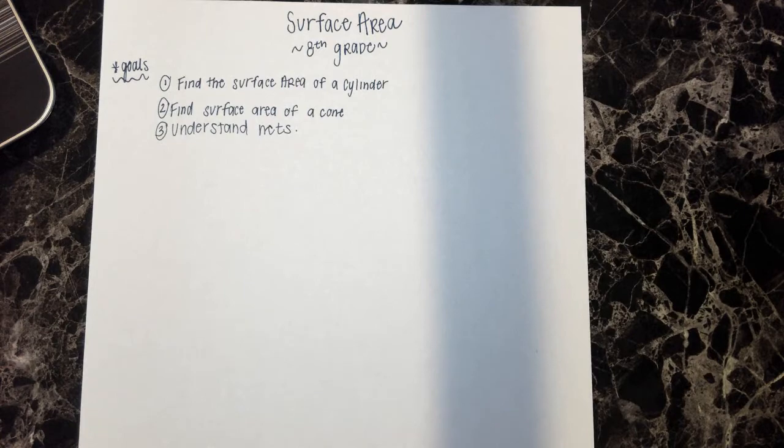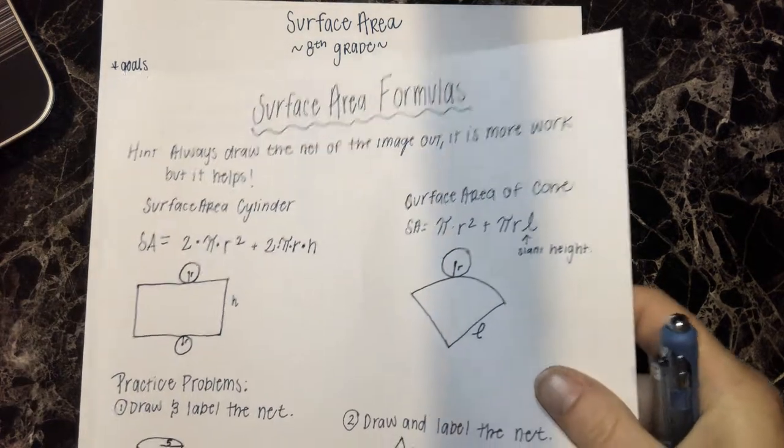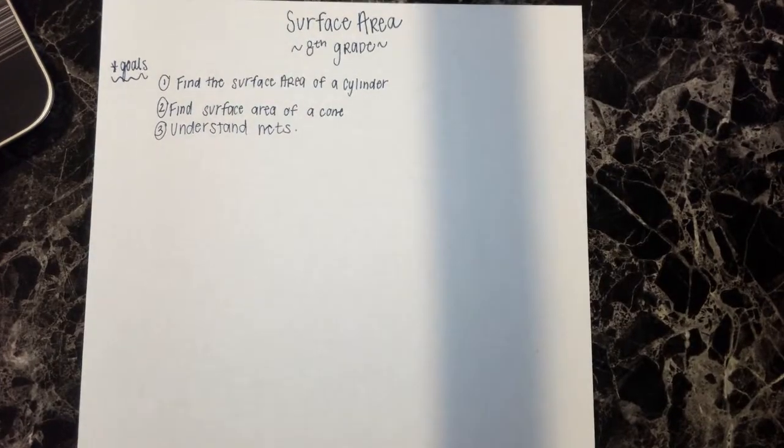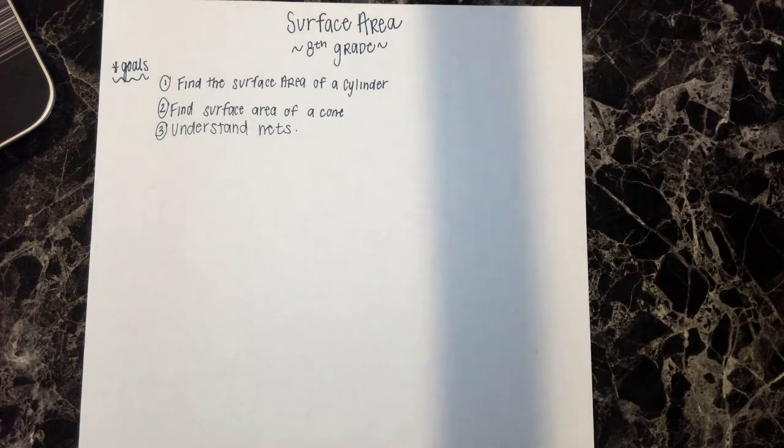You can do this in two ways. You could use formulas, which I have given you on this page, or you could draw it out and find the area of each and add them together. Typically, I write the areas all out and add them together. I'm going to show you one of both ways for both sets of problems.